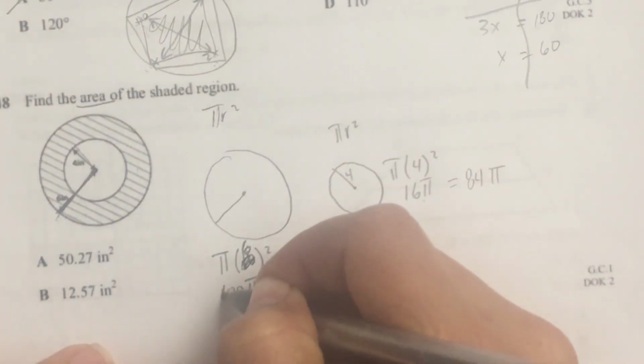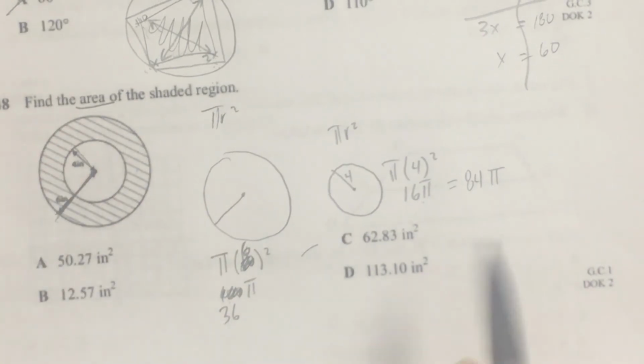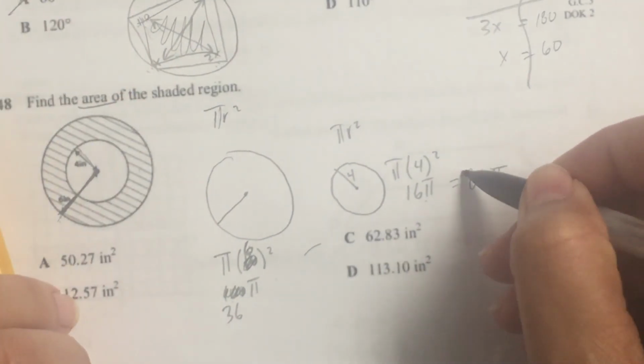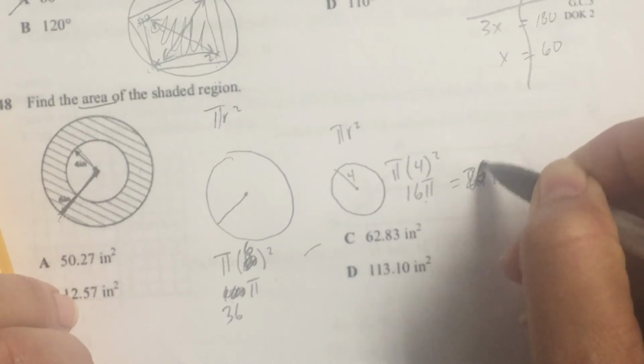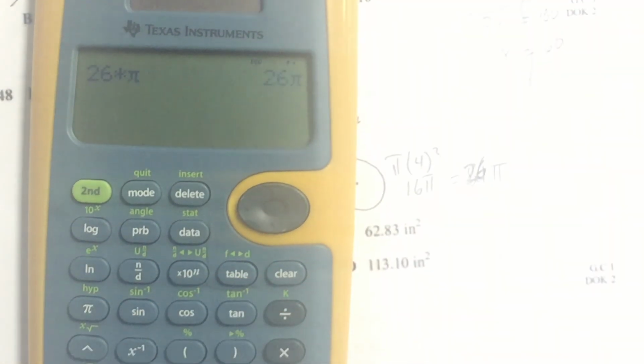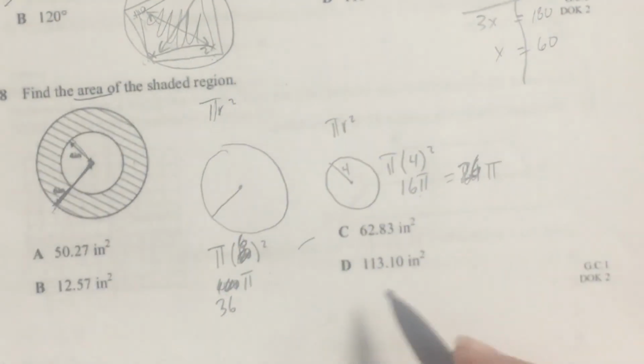So 6 squared, which is going to be 36 pi. So 36 pi minus, well, that can't be. Yeah, 36 pi minus 16 pi, which will be 26 pi. So 26 times pi, and again press the arrows, 81.68. 81.68. Well, that answer isn't there either.